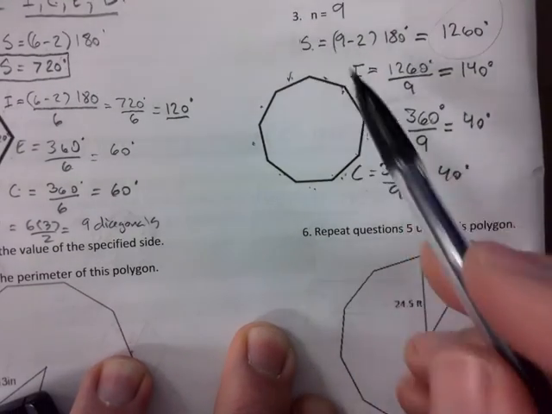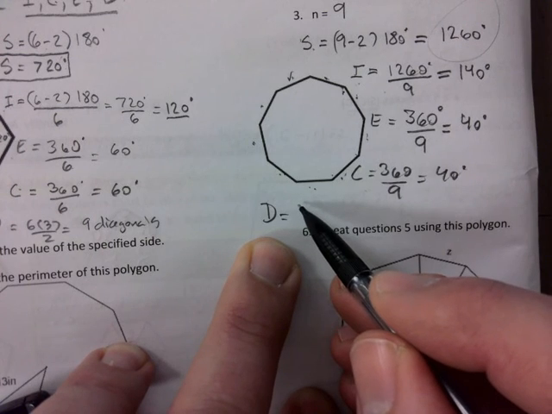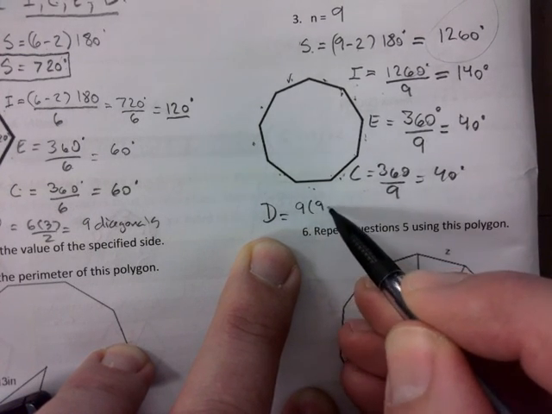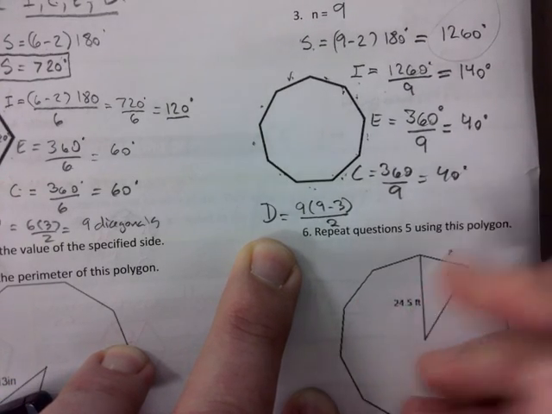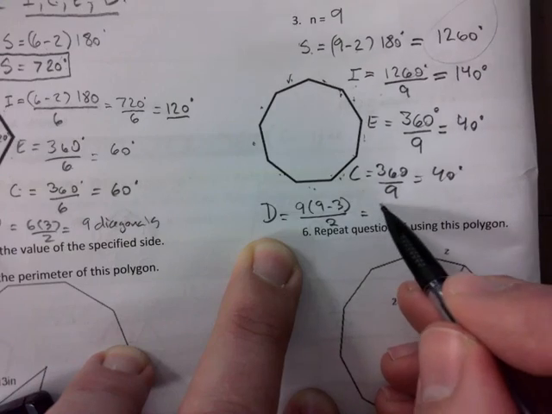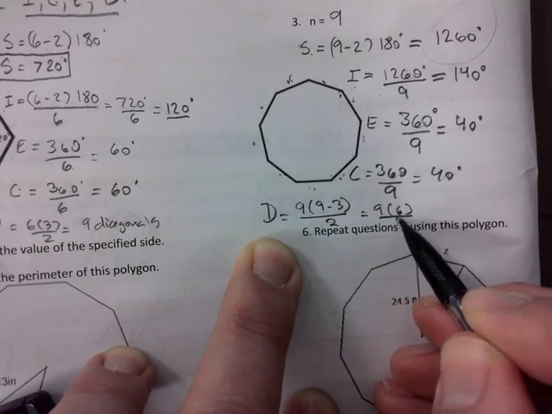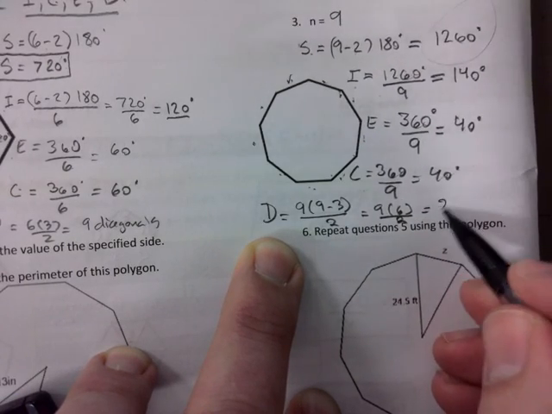So we have sum, interior, exterior, central, number of diagonals. I'm going to do that from scratch. Sides, n, right, times n minus 3 divided by 2, which is 9 times 6 divided by 2. And that's 27.